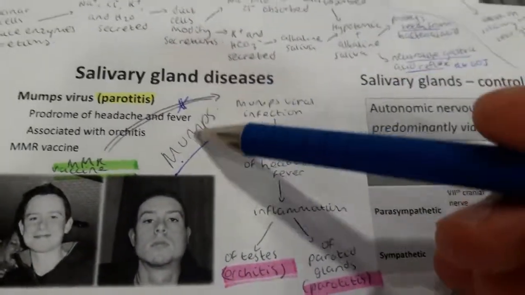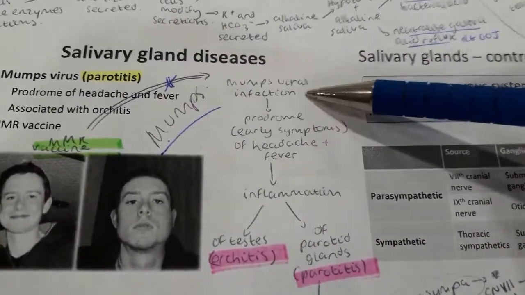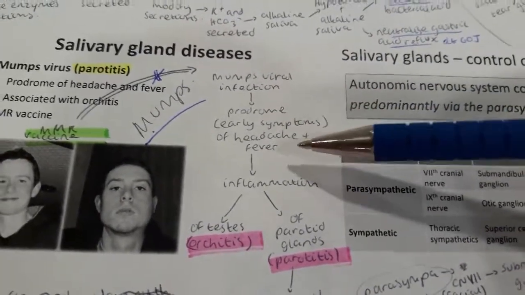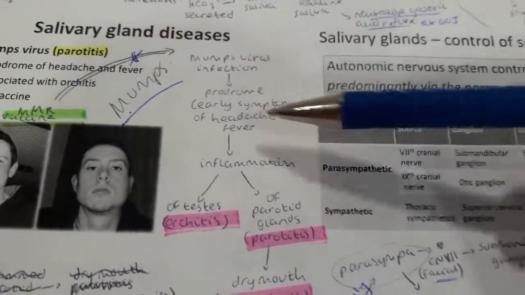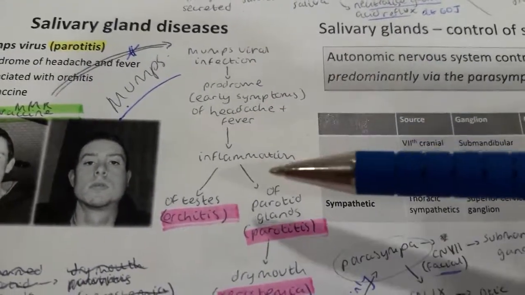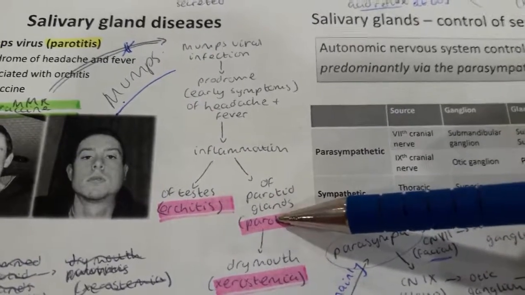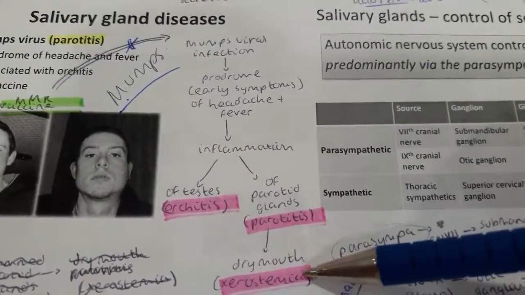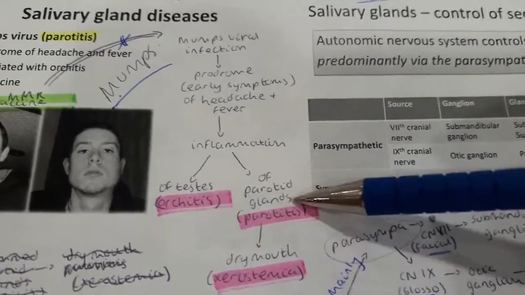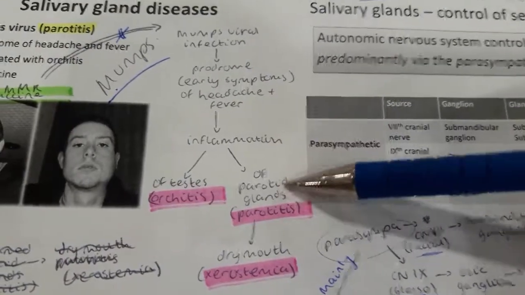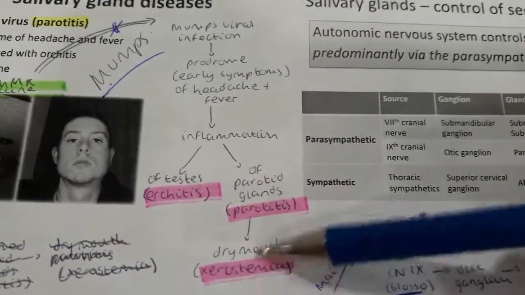Well, if you get the mumps viral infection, then you get a prodrome, meaning early symptoms of headache and fever. And then once you've had this prodrome, you'll get inflammation. As I mentioned, you get inflammation of the parotid glands, which is parotitis, causing a dry mouth, which is xerostomia. Remember, the parotid glands are the most posterior, so they produce the most serous saliva, so it's very watery saliva.